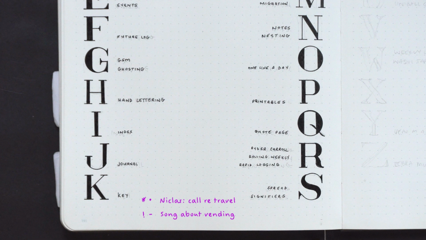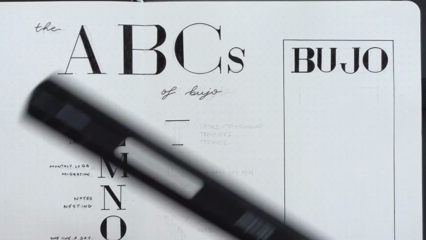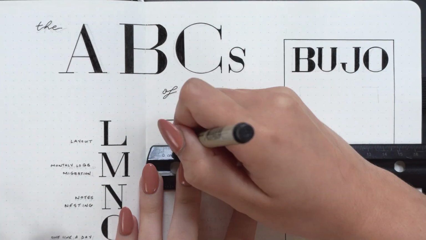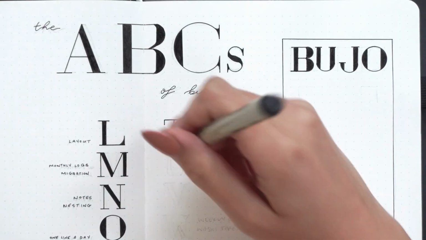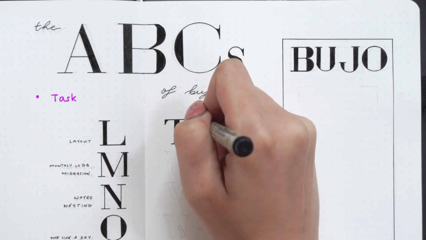You can create your own signifiers for a million different things in your life if you want to, or you can stick to the two from the original system. Moving on to T. So we have tasks, threading, trackers, and themes. So tasks are the most basic bullet you can come across. They are traditionally just the small little point bullet, and they indicate anything that has to get done.